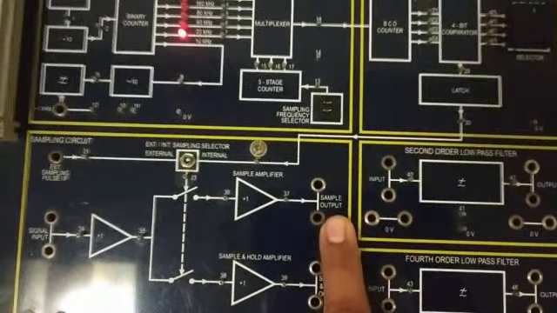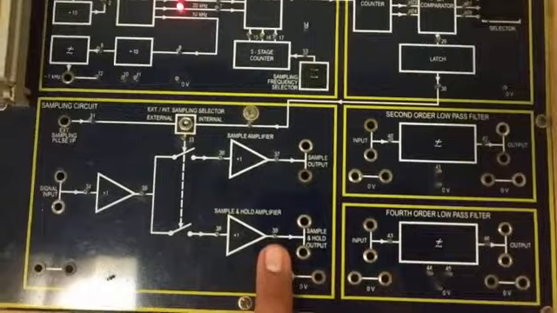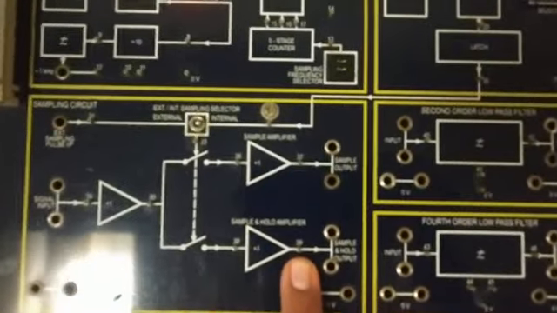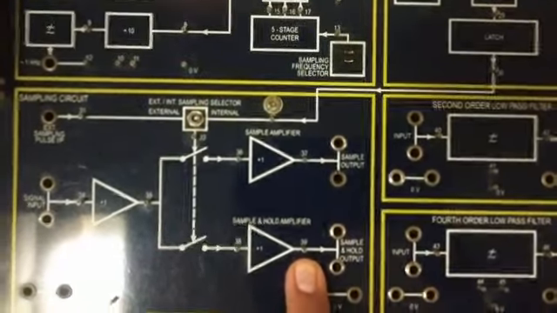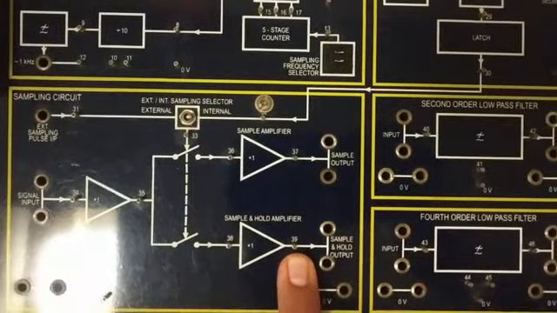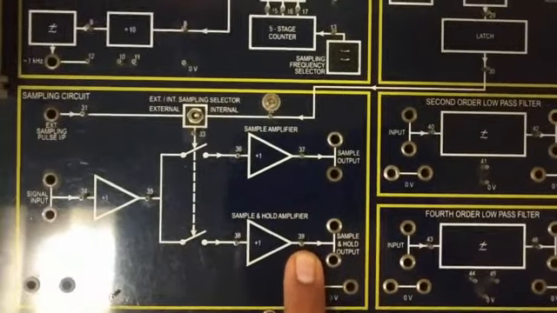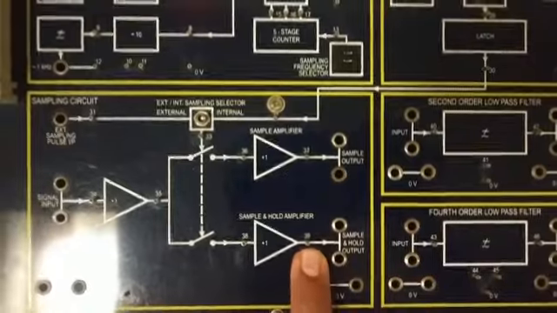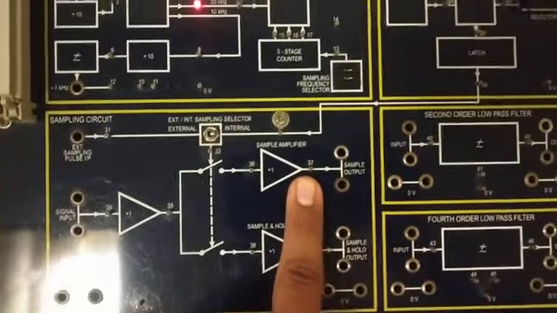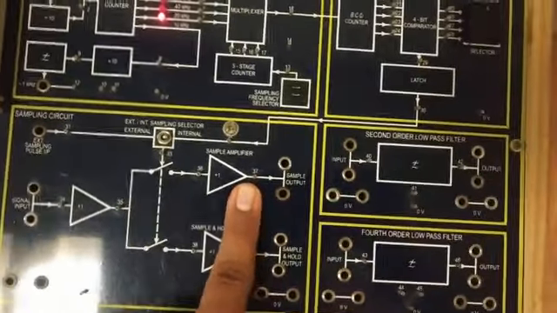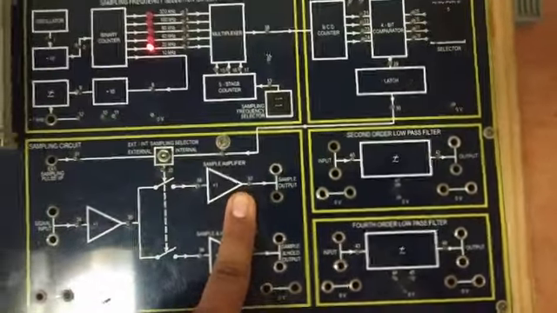in the sampled output. There is another category called sample and hold, which will hold the previous value of the sample. There is a capacitor which will be charged and it will hold the previous sample value. Once we get this sampled output, suppose we want to reconstruct it, then we need to pass it through a low pass filter.